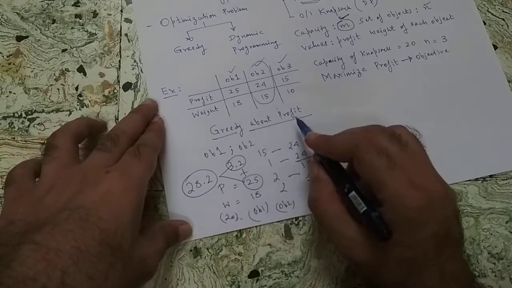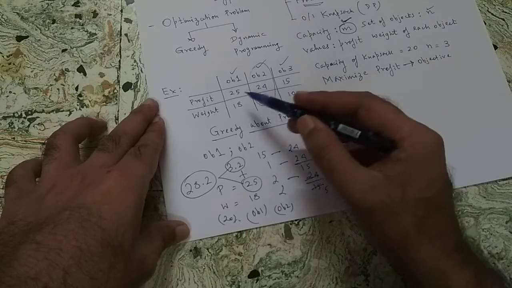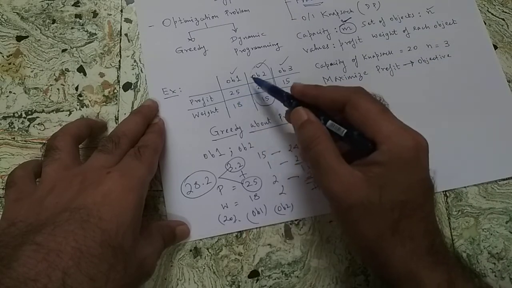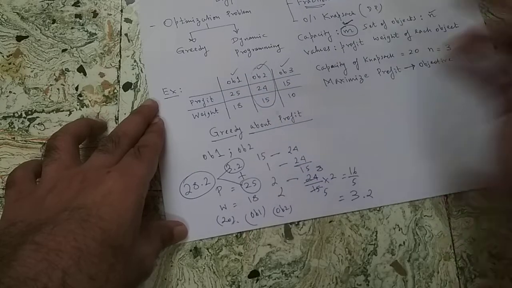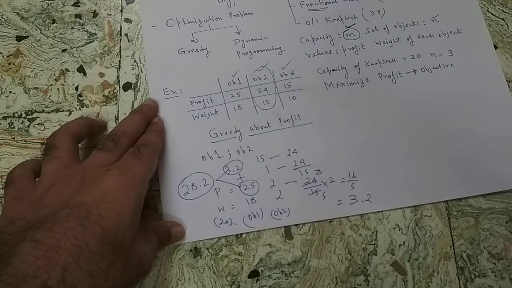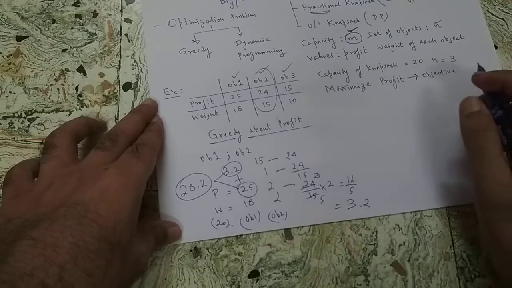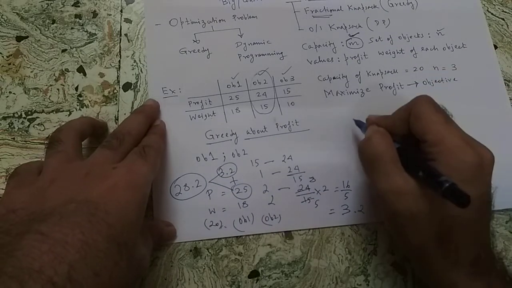So if we are greedy about profit and we end up choosing objects in order of their profit, that means starting with the object which has the maximum profit and then the object with the second maximum and so on, we get a total profit of 28.2. Now let's try the other approach. What is the other approach?